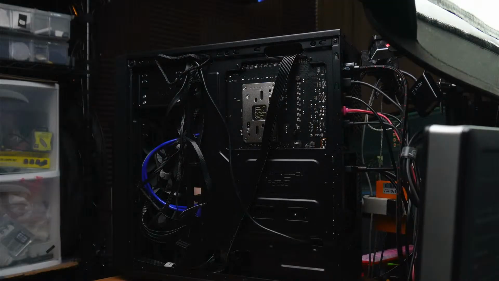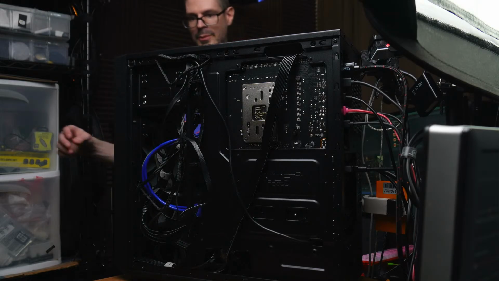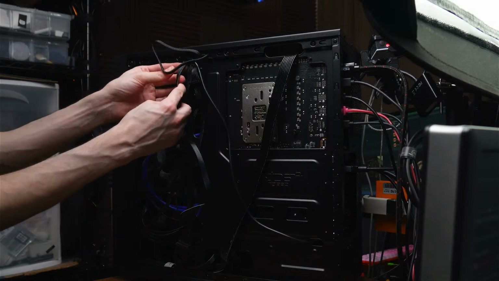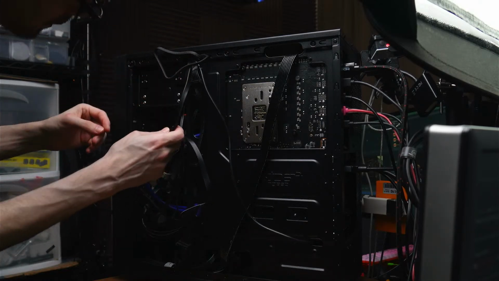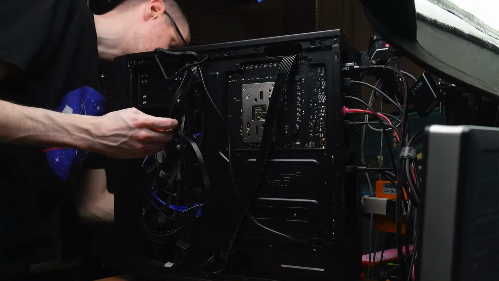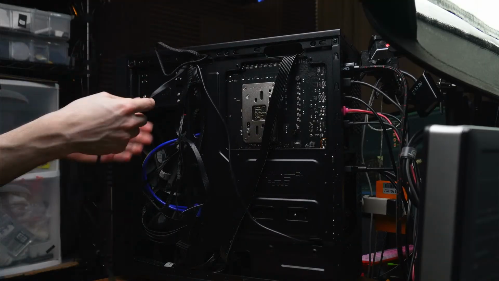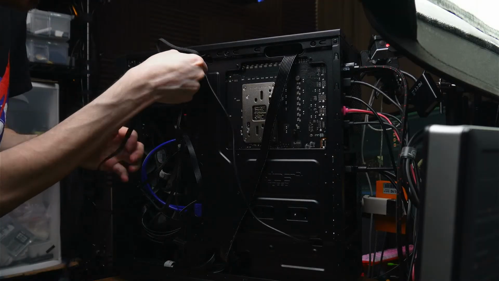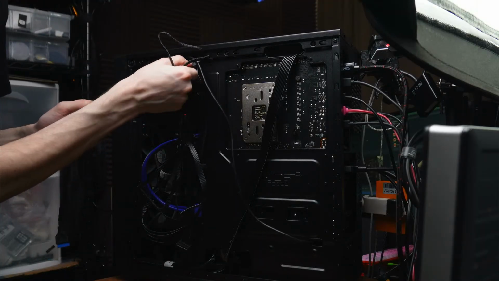Transition that frame. So there's the other side of the computer. What we're looking for here is that USB cable. I think it was, yeah, it's this one. And then figure out a way to route this so we get more length.